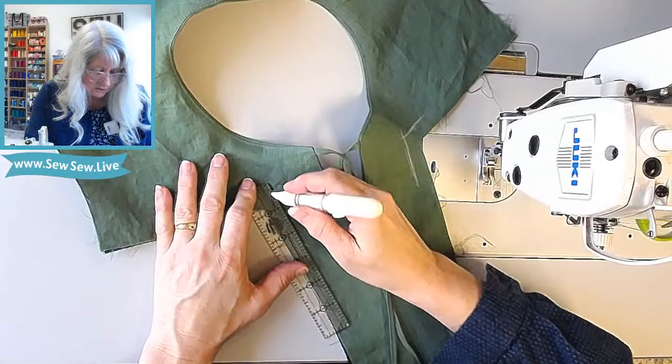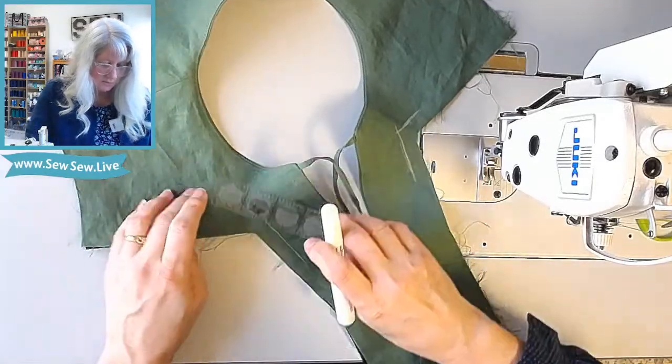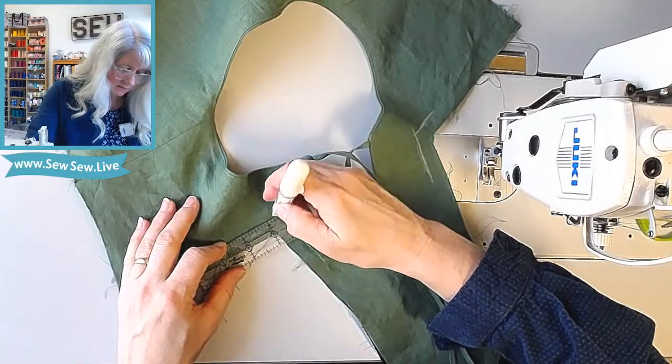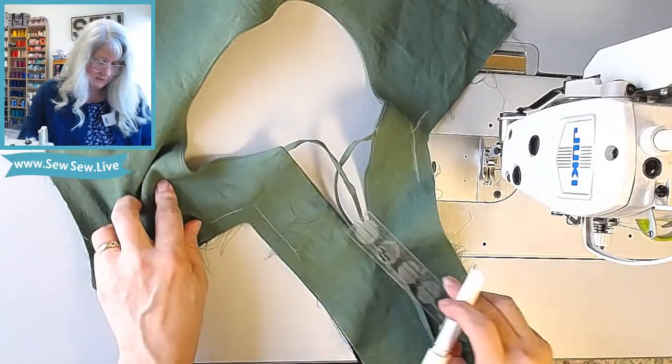We can stay stitch this too. Sometimes you can stay stitch instead of using chalk too, as long as you do it on the inside.